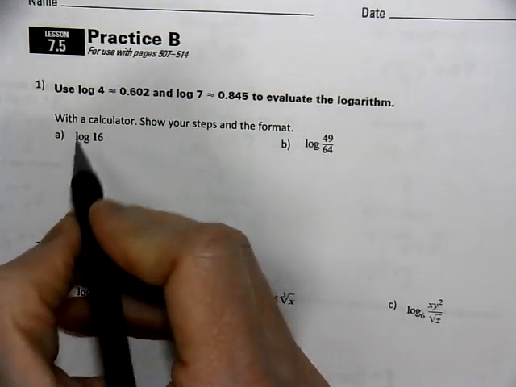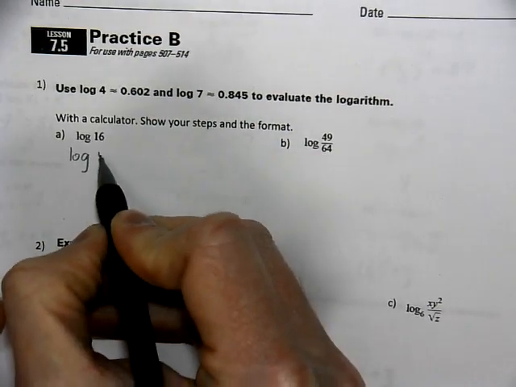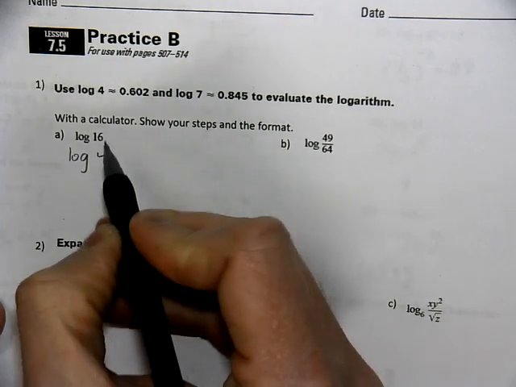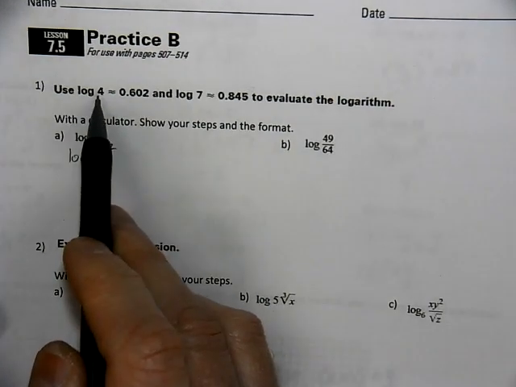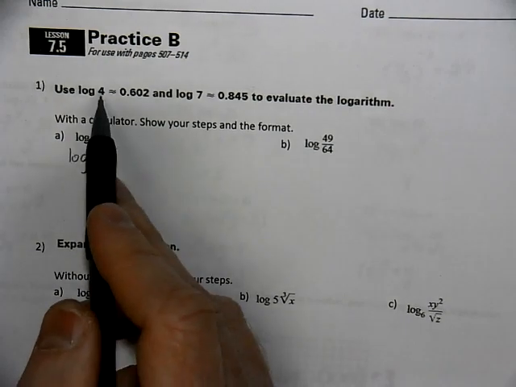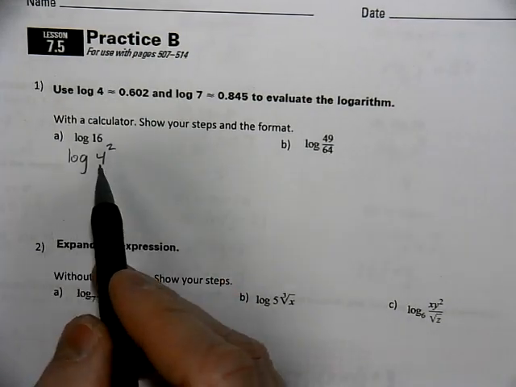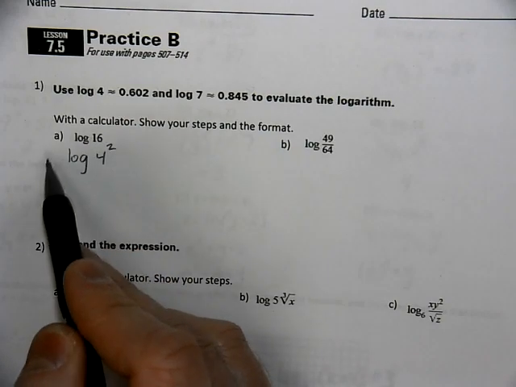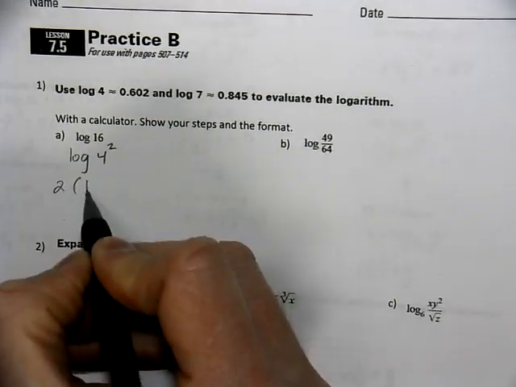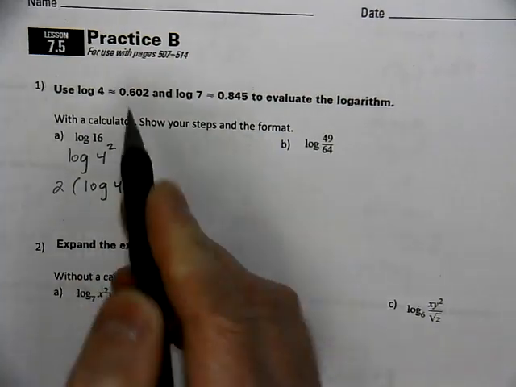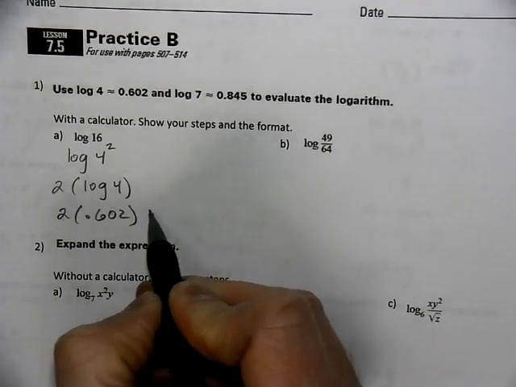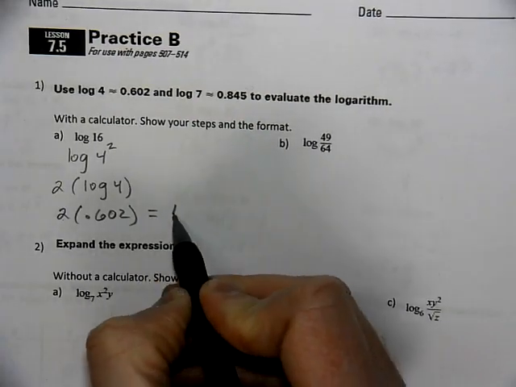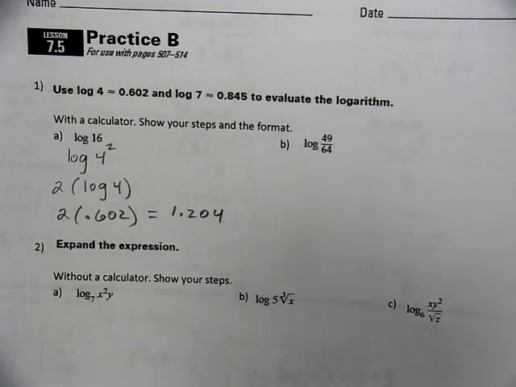So to show our steps, we're going to say log of 4. You could say 4 times 4, or you could say 4 squared. You don't want to say 8 times 2, because we don't know what log of 8 is, we don't know what log of 2 is, but we know what the log of 4 is, so we want to use 4. Now using our properties, that means that we bring the 2 in front. Log of 4, we're told, is 0.602, so we know that this is going to become 1.204.